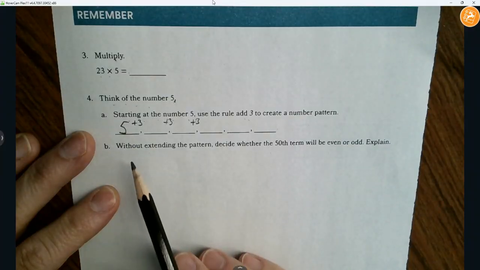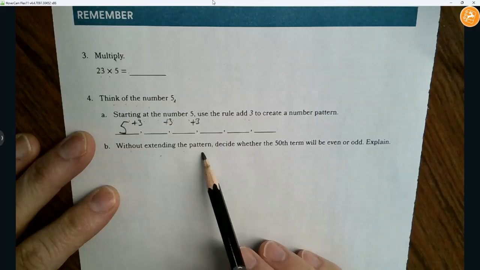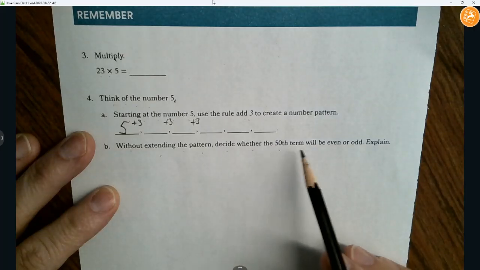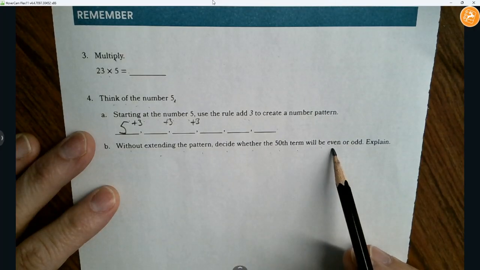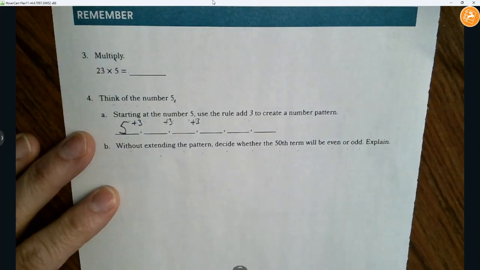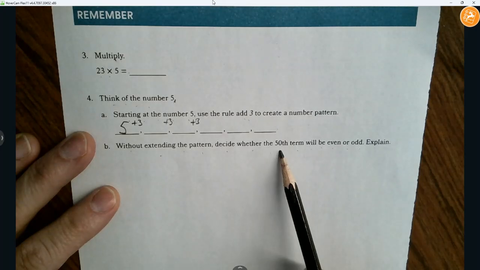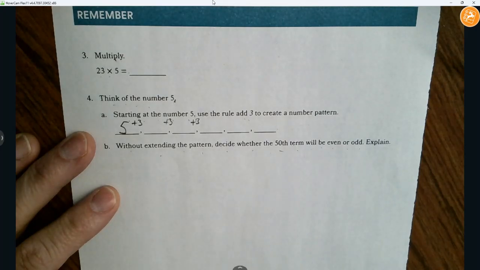Without extending the pattern, decide whether the 50th term will be even or odd. Now, we haven't done this one in a while. I want you to think back. How can you figure out what the 50th term will be? Think about it. There's a pattern there. I'm not helping with this one. I want to see if you can come up with this one on your own.